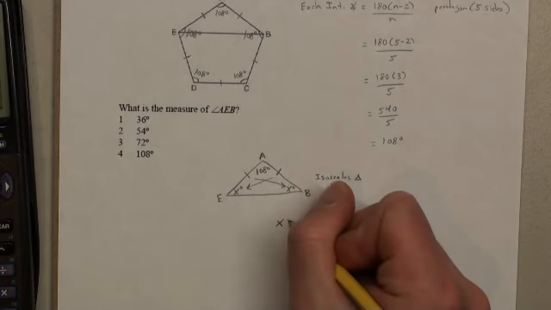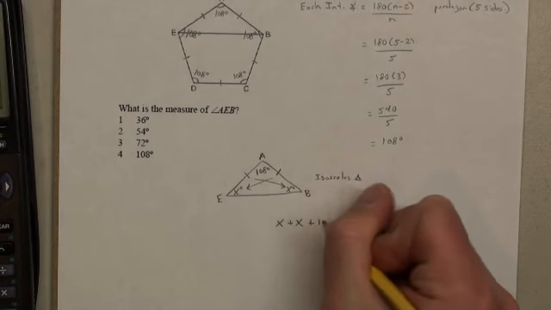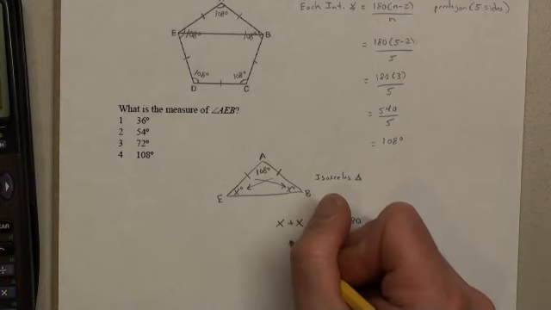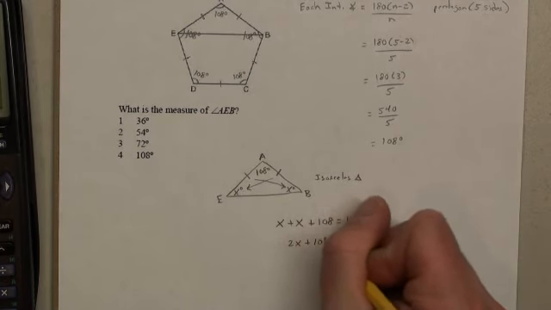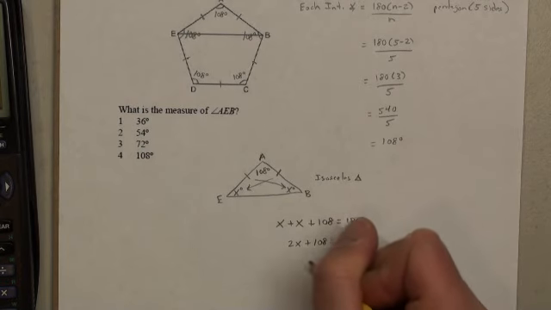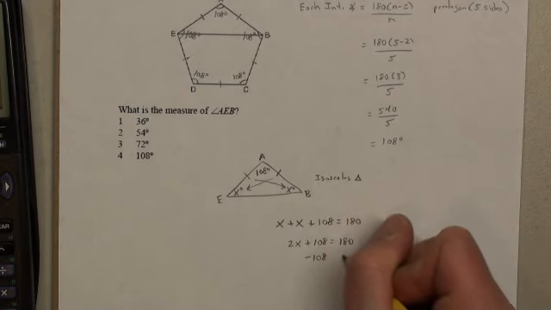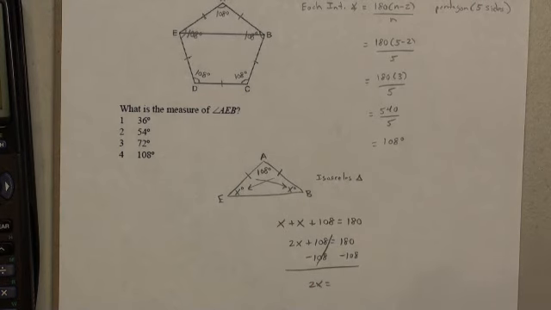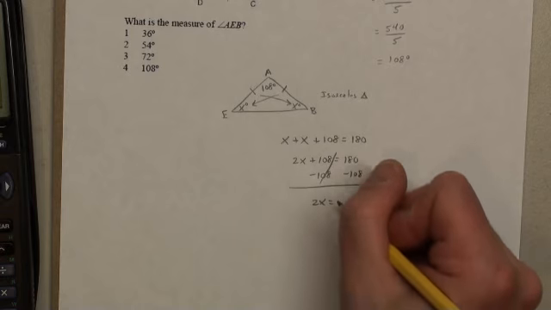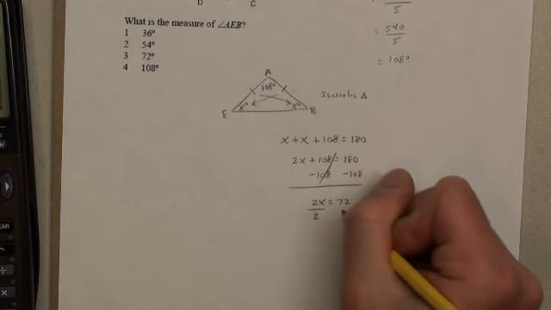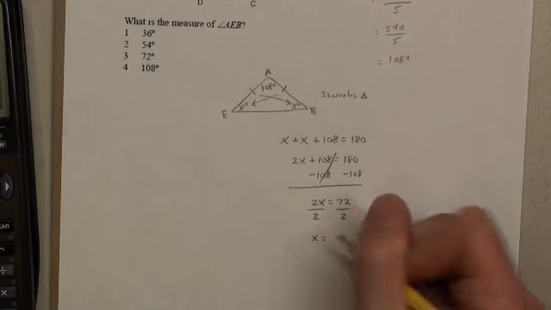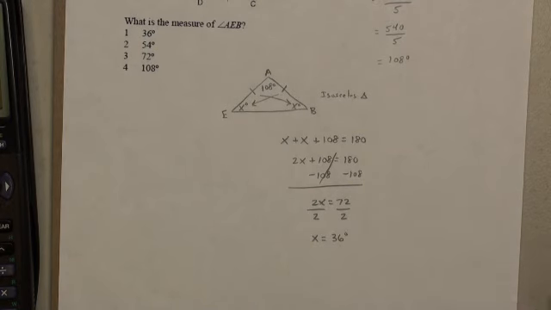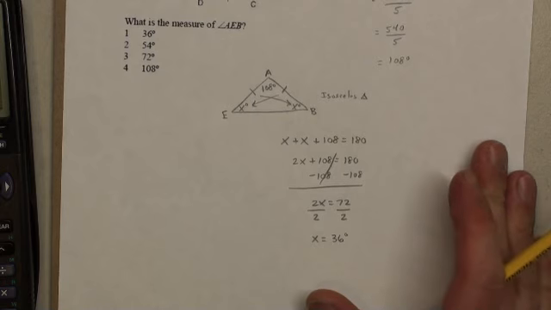So we know 2x plus 108 equals 180. Subtract 108. We know 2x equals 72. Divide by 2. We know that x equals 36 degrees. So that's the size of angle AEB.